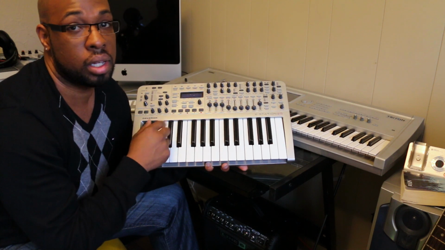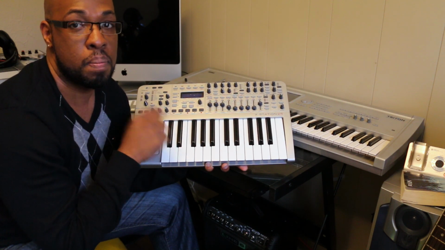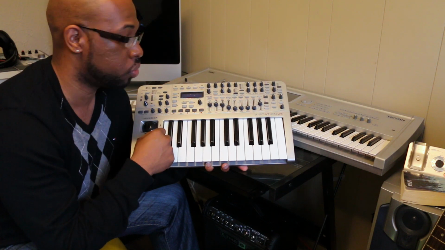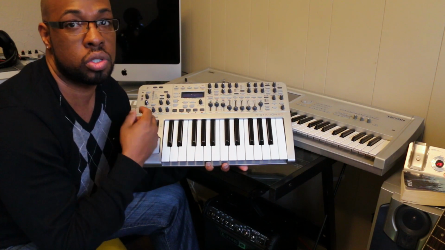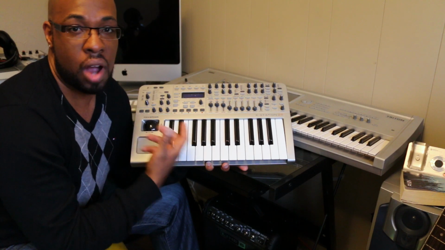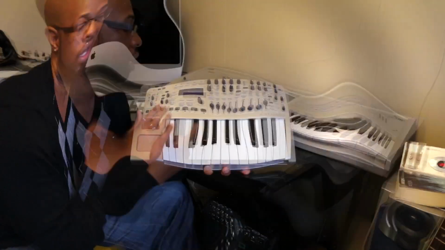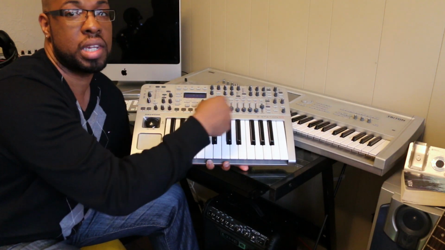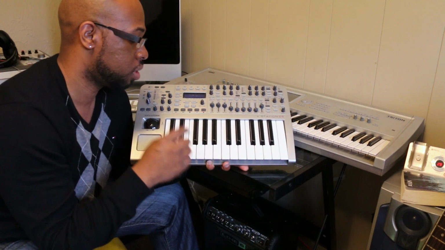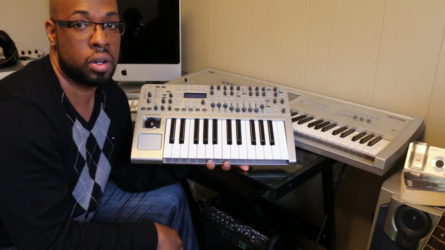That's called MIDI mapping. It's a lot more difficult unless you have software that comes with your MIDI controller that sets it up for you. Some keyboards or drum machines or samplers come with their own software, and that software automatically MIDI maps your controller. It's very time consuming to MIDI map all of these different parameters. I basically just use it for the keys here.